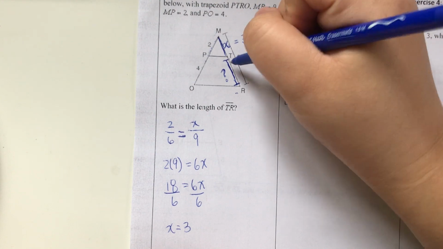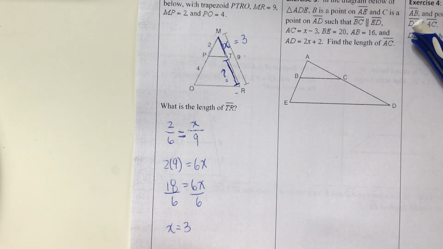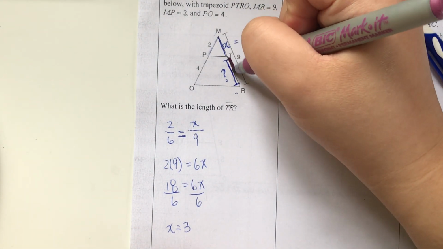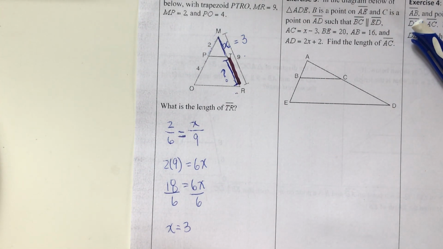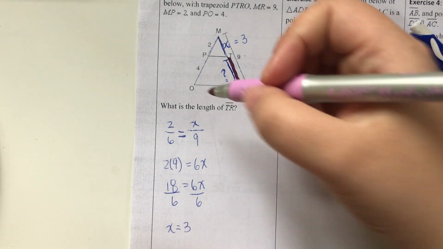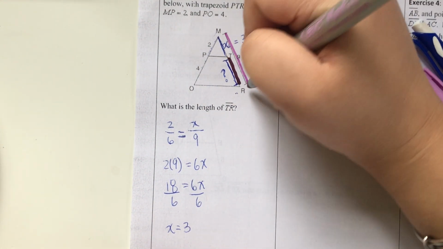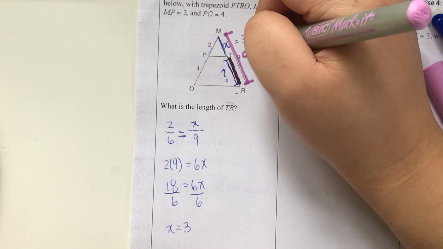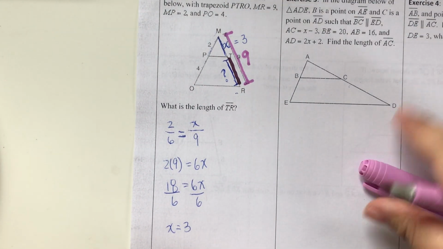Now, x is MT. I'm looking for TR. TR is this side right here. So if the entire thing is equal to 9, this thing is equal to 9. I'm looking for the dark red.